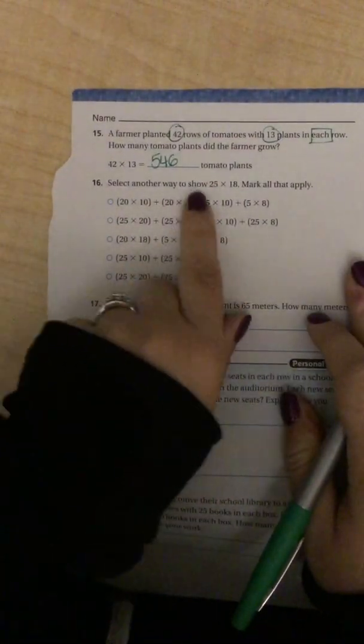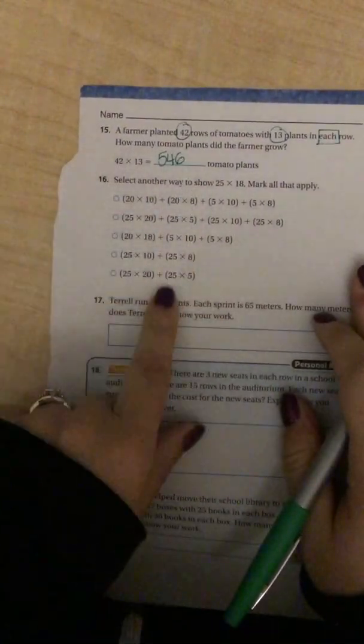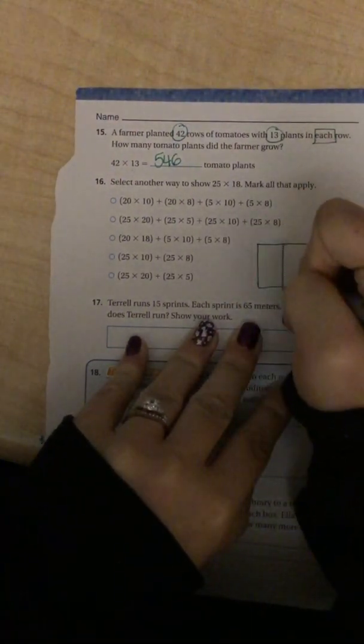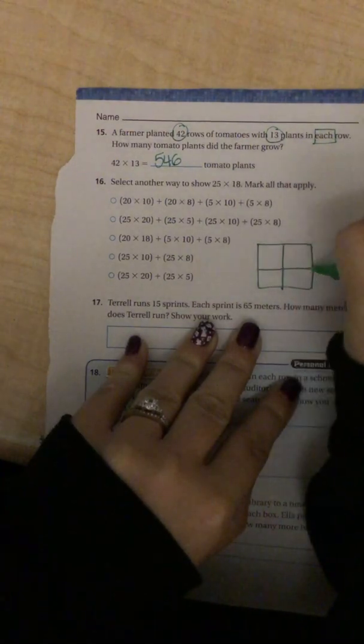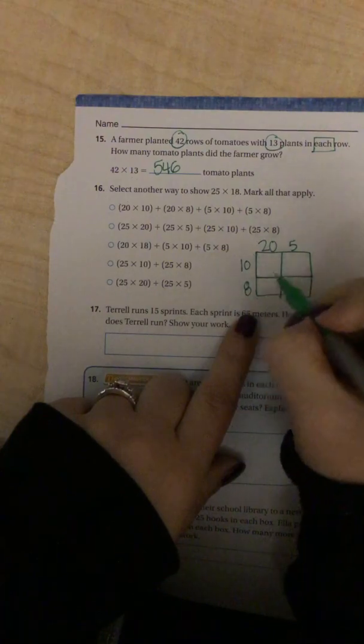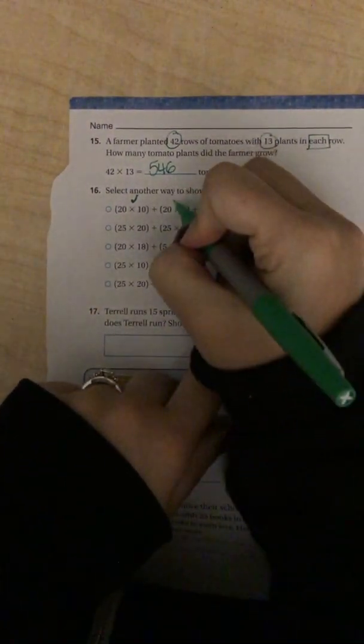Okay, the next one, 25 times 18. When they have it broken up like this, I know that they're trying to figure out what numbers we're multiplying together. So that means we are going to do our box. So I have 20 plus 5, and 18 is 10 plus 8. So for one box, I would have 20 times 10, yes, I would multiply it by that. 20 times 8, yes, I would be multiplying 20 times 8. 5 times 10, absolutely. 5 times 8, yes, that is correct. So that one is a viable option.